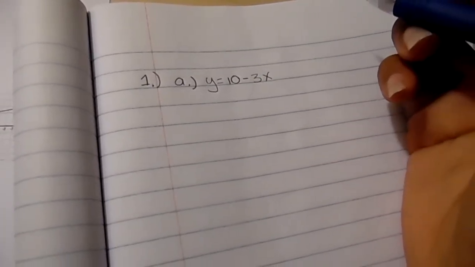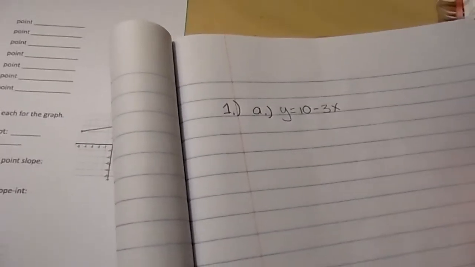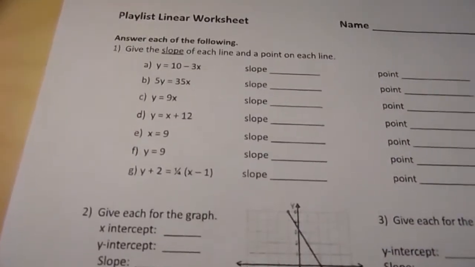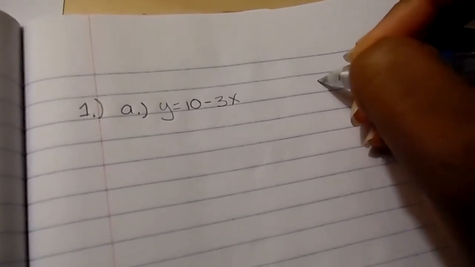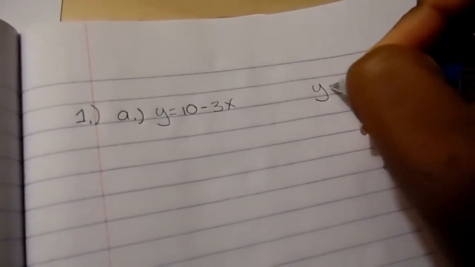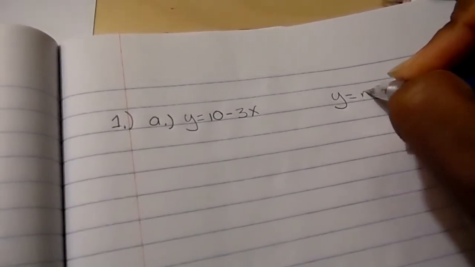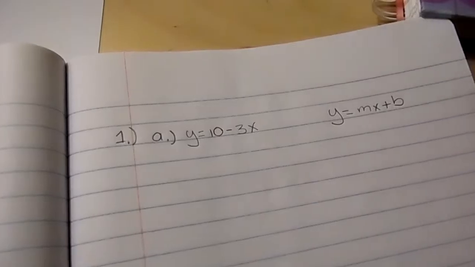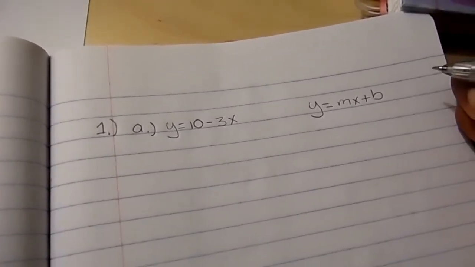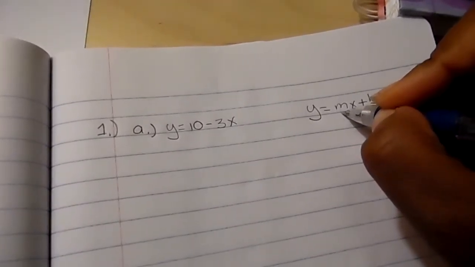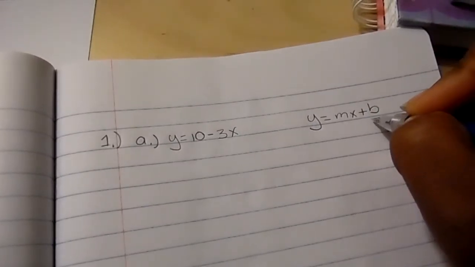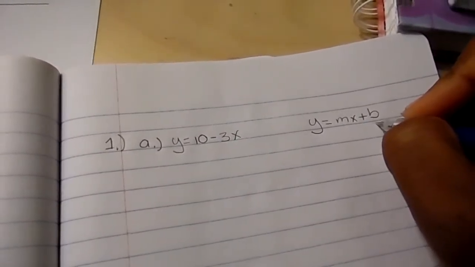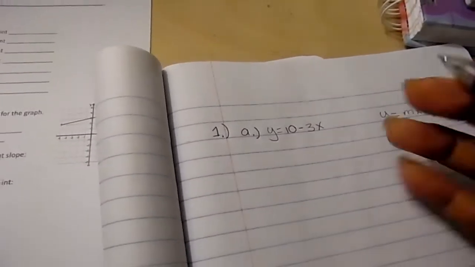All right, so basically what you're gonna do for every single one of these problems is to put it in the slope-intercept form. And the slope-intercept form is this: y is equal to mx plus b. Okay, because when you're in the slope-intercept form, you can just pick out the slope. It's right there. It's m. Okay, and then this right here is the y-intercept. And then we'll talk about that in a second.